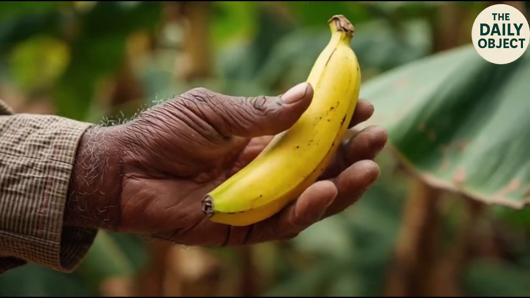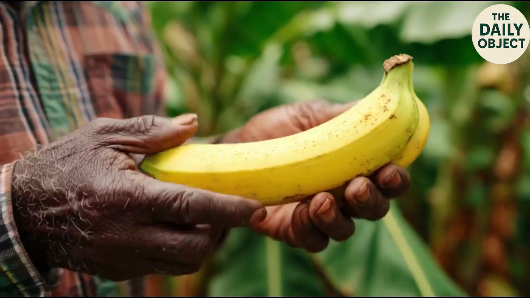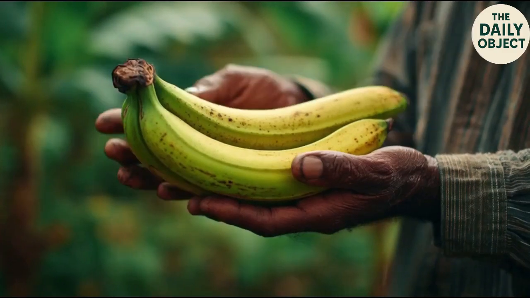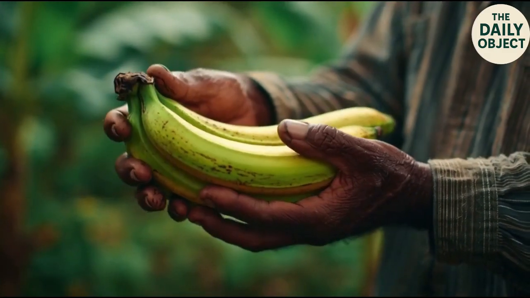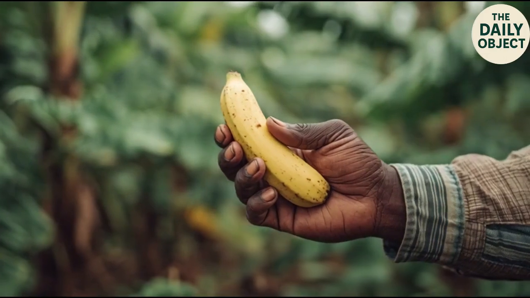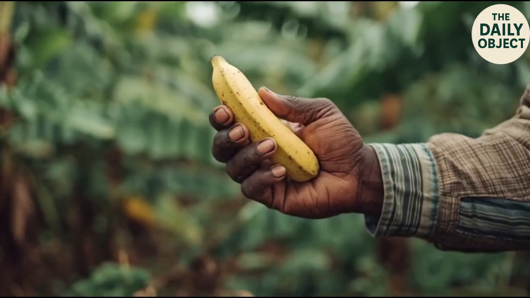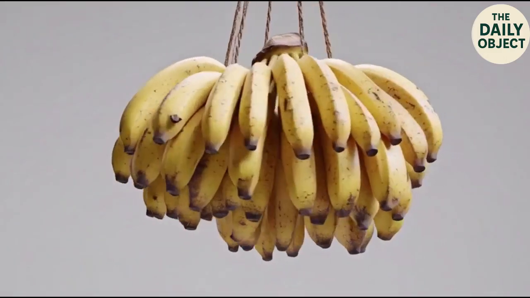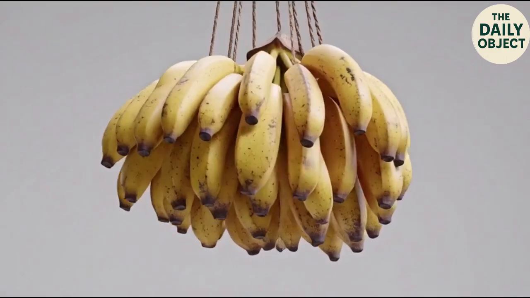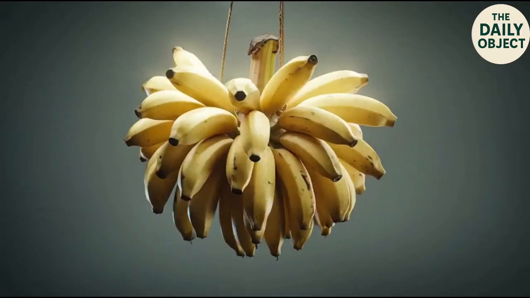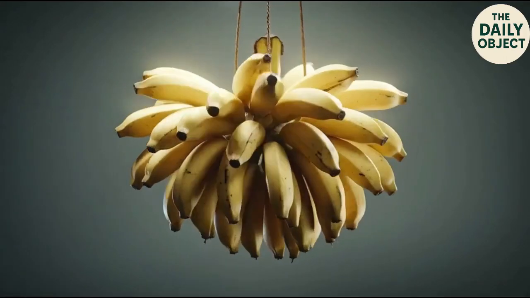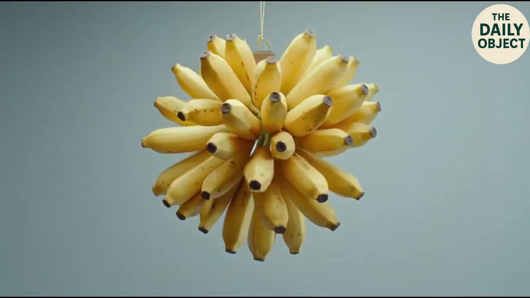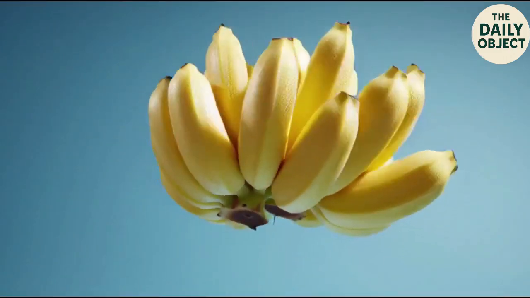This design is incredibly efficient. Instead of wasting energy growing fruit across multiple branches, the plant concentrates everything into one structure. Nutrients flow directly from the stem to every banana at once. No competition, no uneven growth. Every fruit develops together. That's why bananas in the same bunch are nearly identical in size and shape. The plant isn't being decorative, it's optimizing survival. One stalk, one harvest, maximum output.